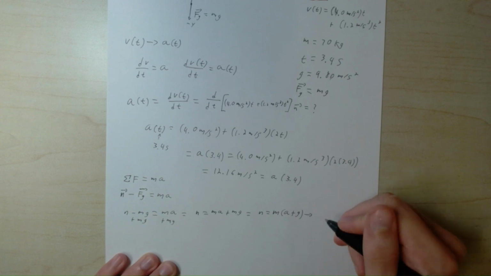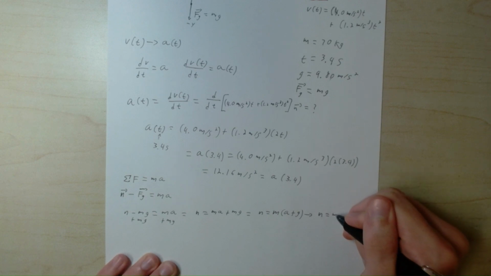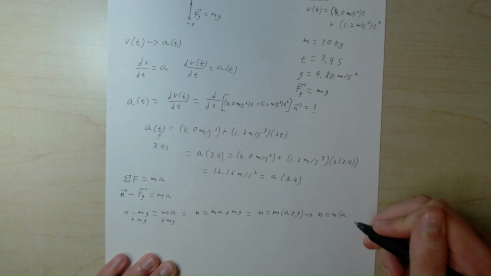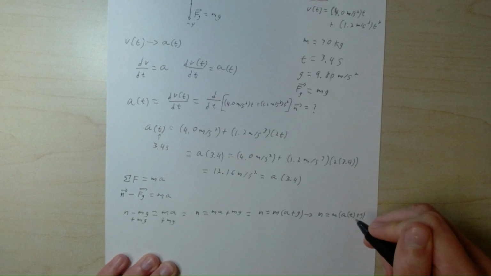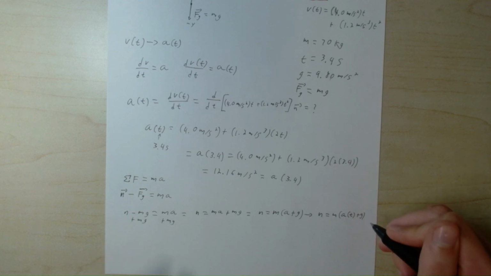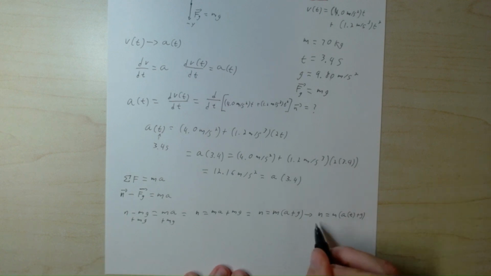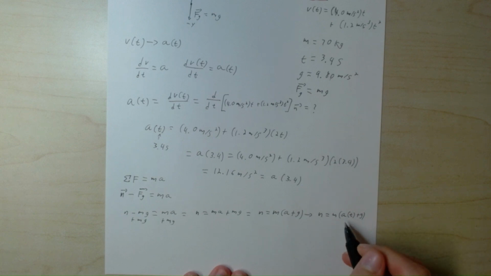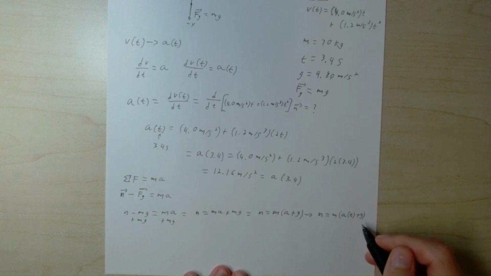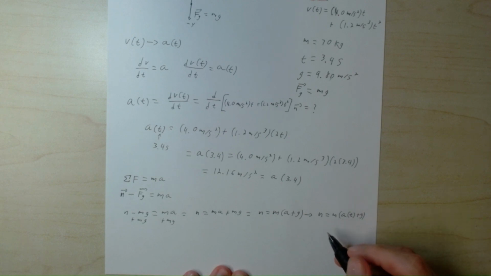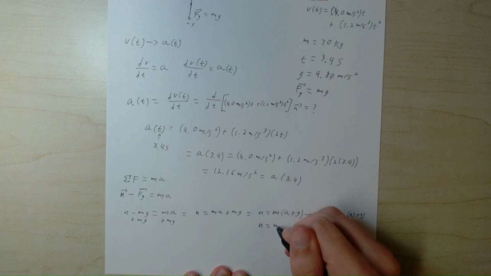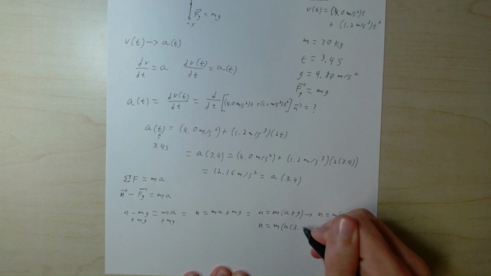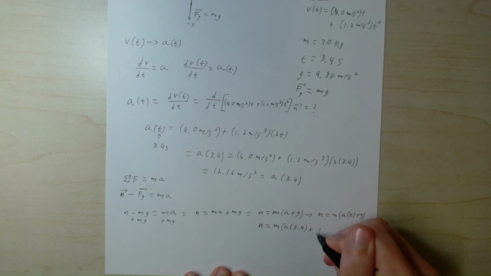And in our case, it's going to be n equals m times (a of t plus g), because acceleration is varying with time. Alright, so this is our expression for n, and we have a of t, specifically a at 3.4, we have g, and we have m. So we can solve for n. So this is going to be n equals m times (a at 3.4 seconds plus g).